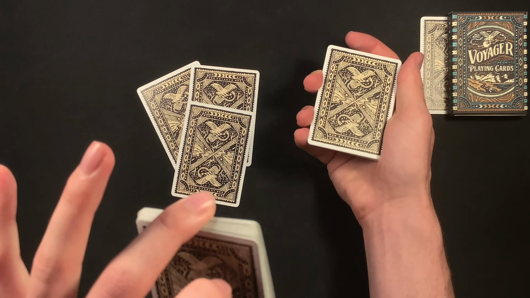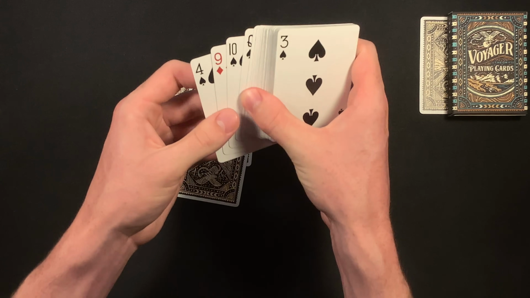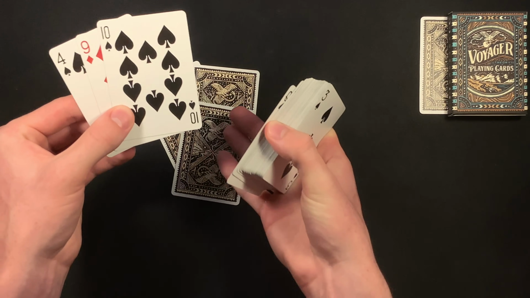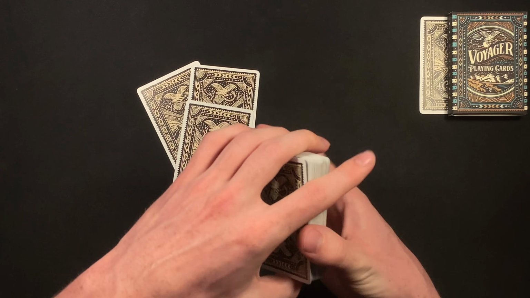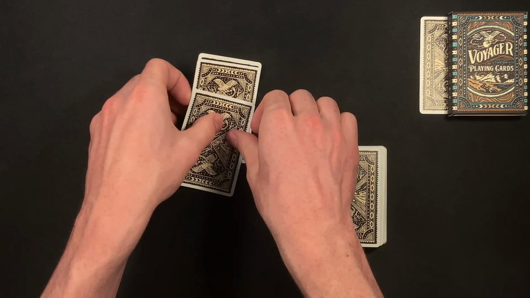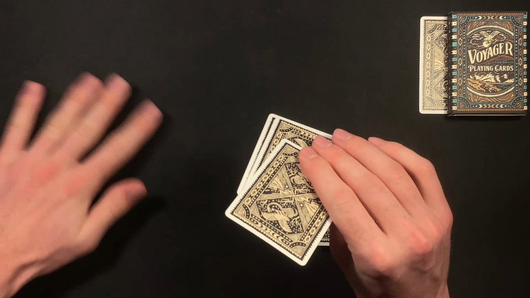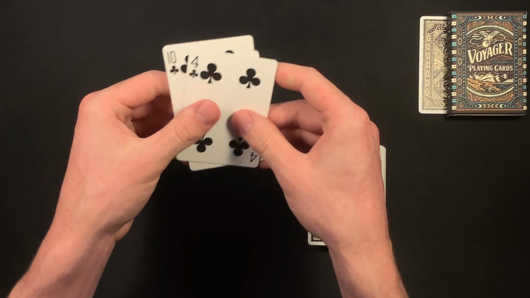Then you're going to place this bottom portion right back on top of the deck. So now you have your 4, 9, and 10. The soulmates of these are back on top. And now you're going to tell your spectator, okay, you could have chosen any 3 cards. They think they had a free selection, but in reality, you forced them. You're just going to go ahead and show them the cards.